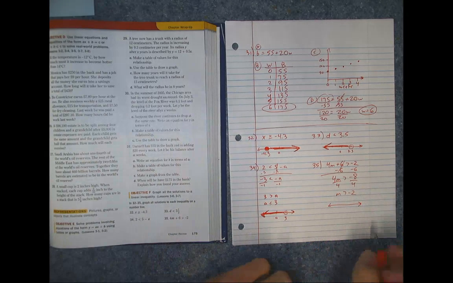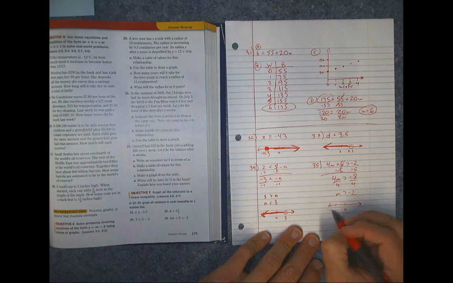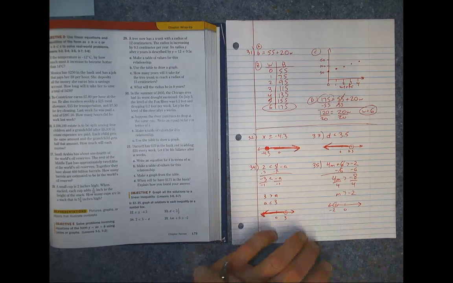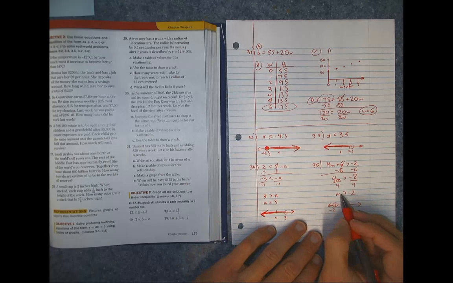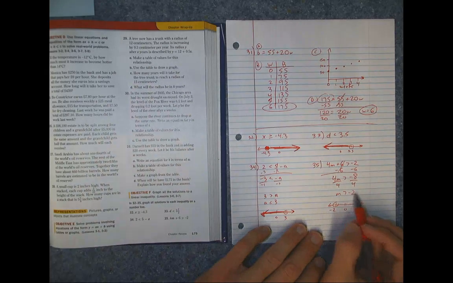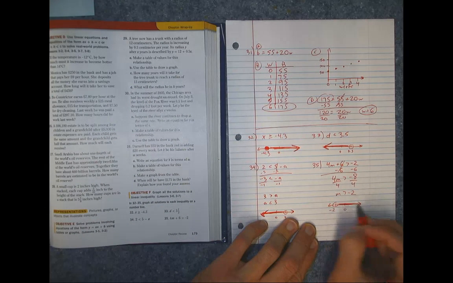Just need to put that on the graph. Here's 0. Here's negative 2. Circle on the boundary point. Do not fill it in. There's no equal sign. Shade m, which is all the solutions, and they are greater than negative 2. So all the numbers greater than negative 2 are up here.